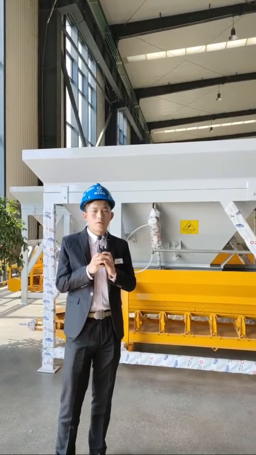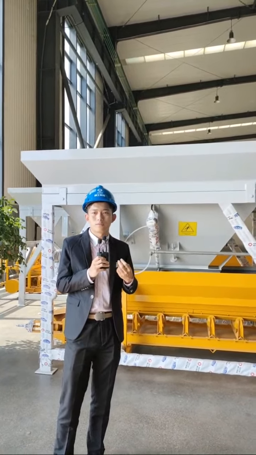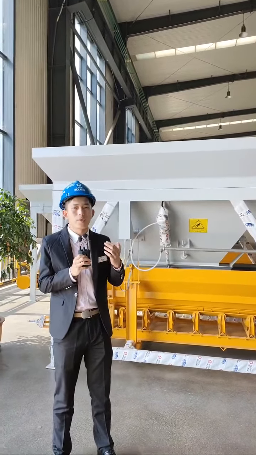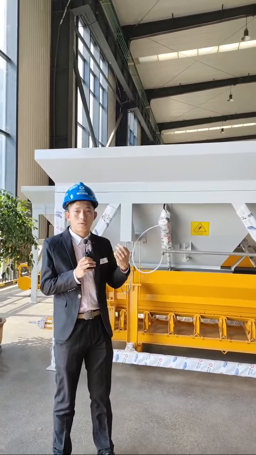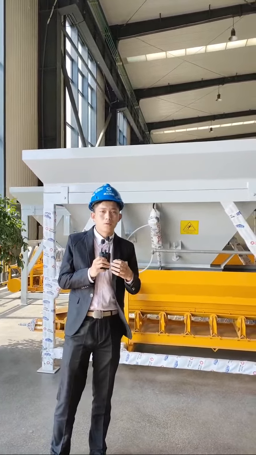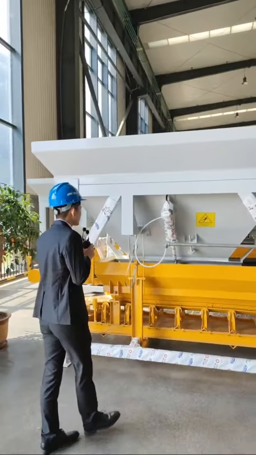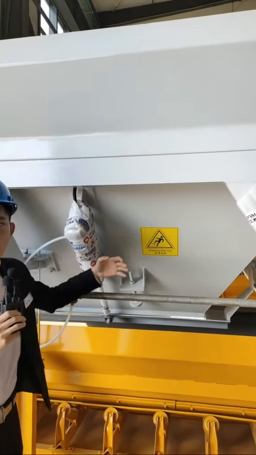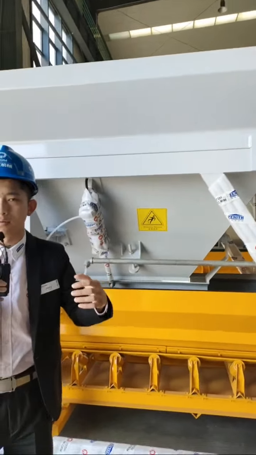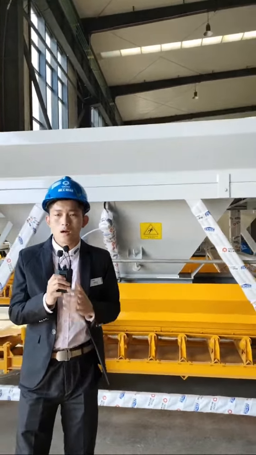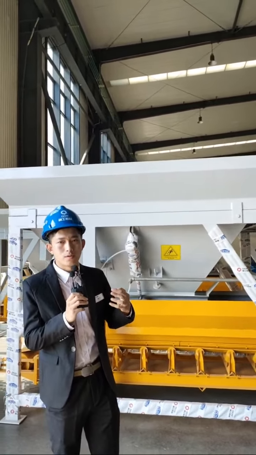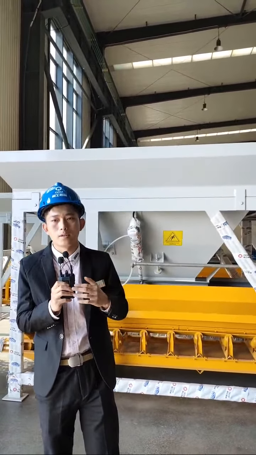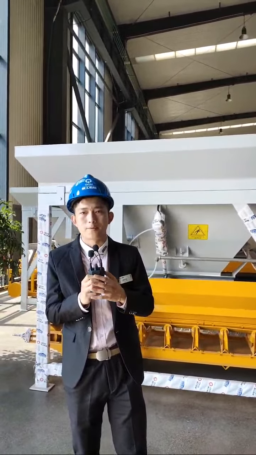And as for how we can choose a better batcher for yourself, at first we have to know how many bins you will use. What is a bin? This is a bin for the batcher, and the bin is used to store your raw material. How many bins you should use in your batcher depends on how many raw materials you will use in your block making process.